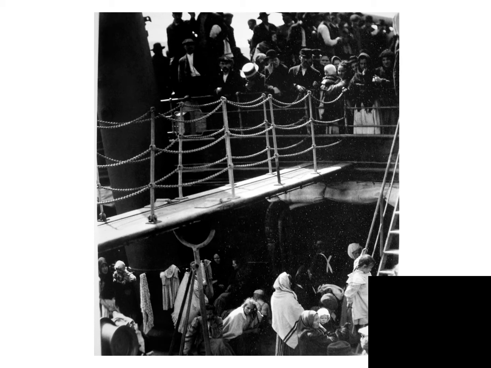This is called The Steerage, and it does have subject matter content. This is the high paid passengers up here on the top, and these are the low paid passengers down here. That's called steerage. The tickets were much cheaper down below. And so there was some social commentary going on here.